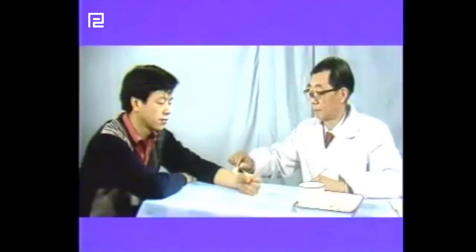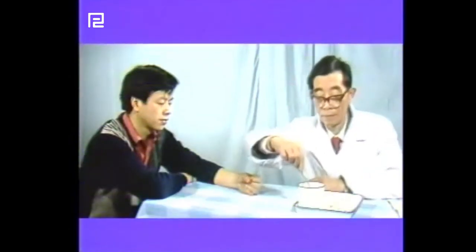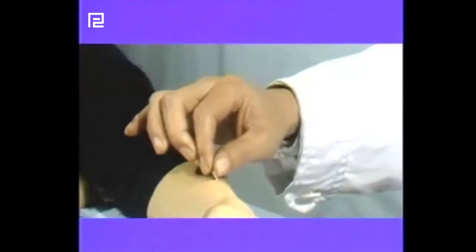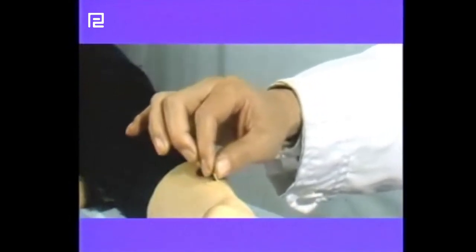Number 8, shaking. To shake the needle around while manipulating and withdrawing can strengthen and stimulate. The needle is shaken from side to side without rotation, lifting, or thrusting. A small amplitude and slow frequency with a mild stimulation is used for reinforcing. A large amplitude and fast frequency with strong stimulation is reducing.